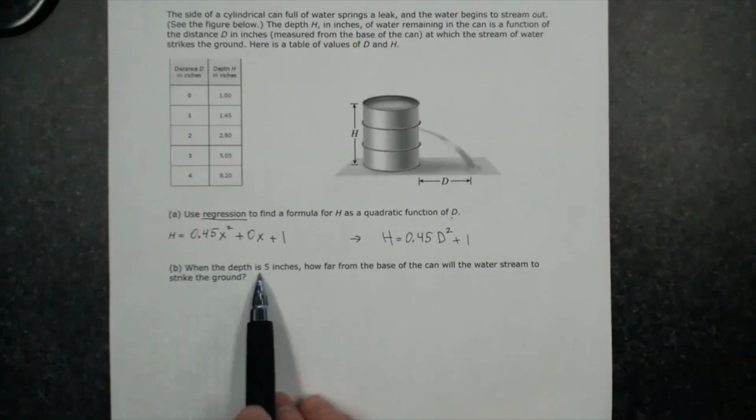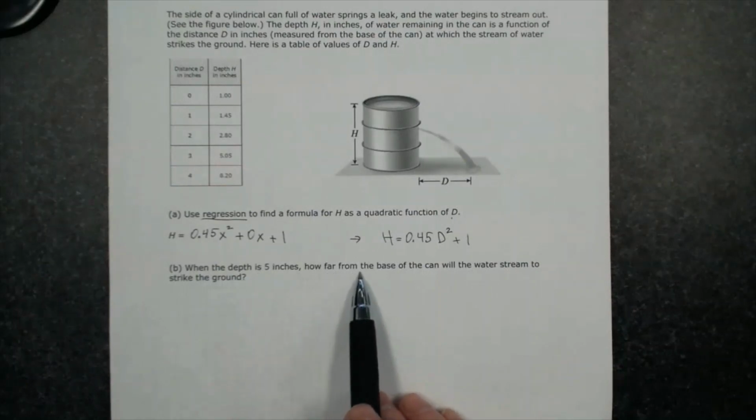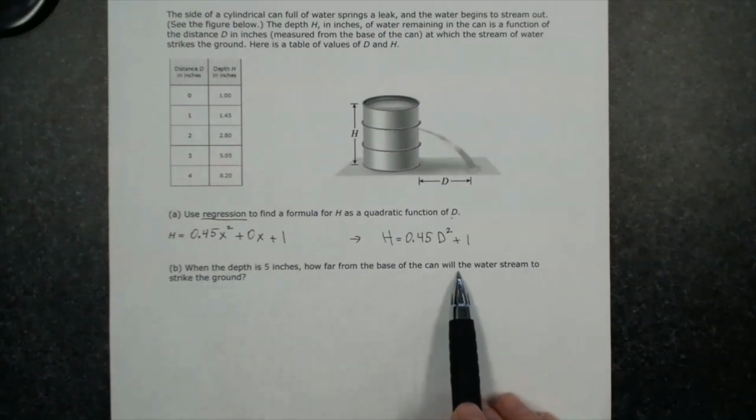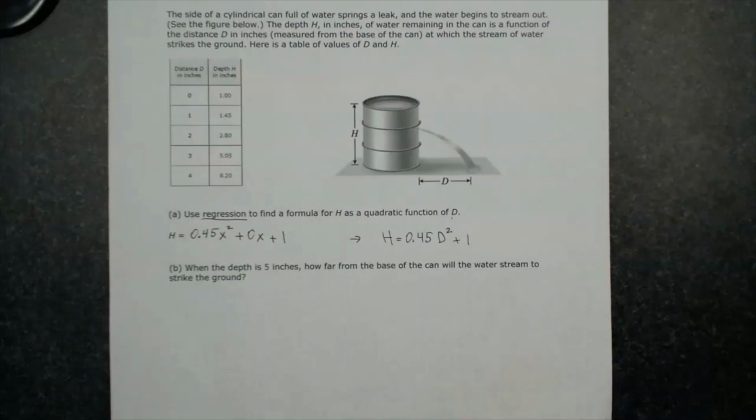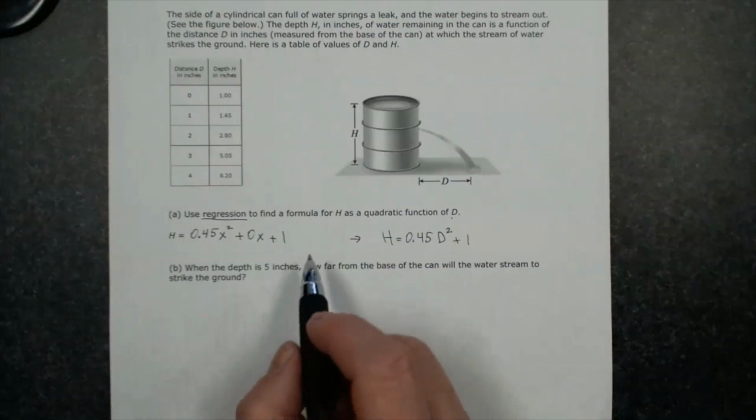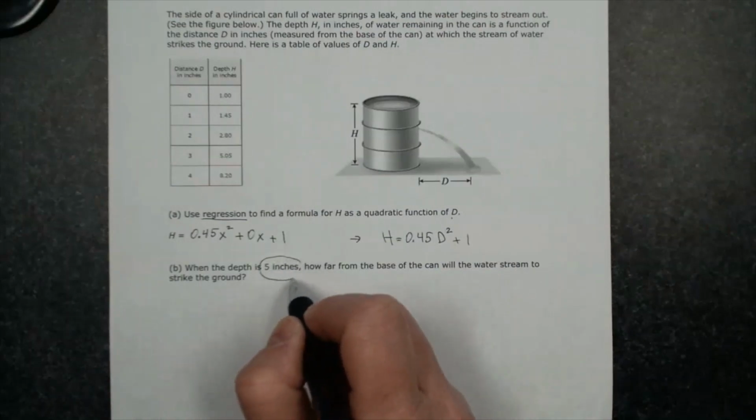When the depth is 5 inches, how far from the base of the can will the water stream strike the ground? When you have a question, you have to read carefully and try to think.